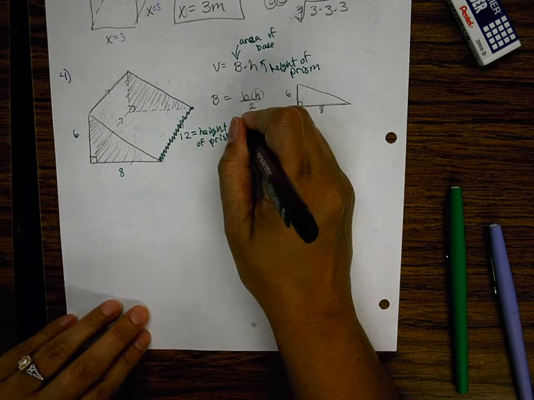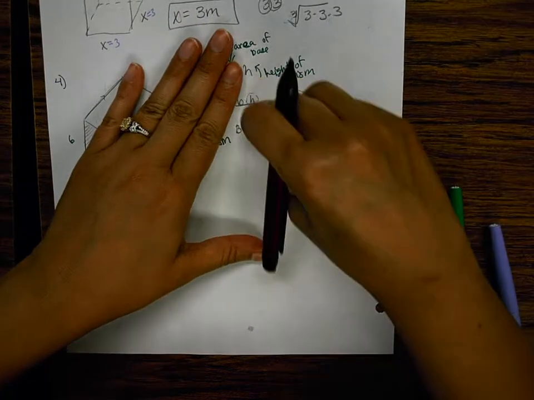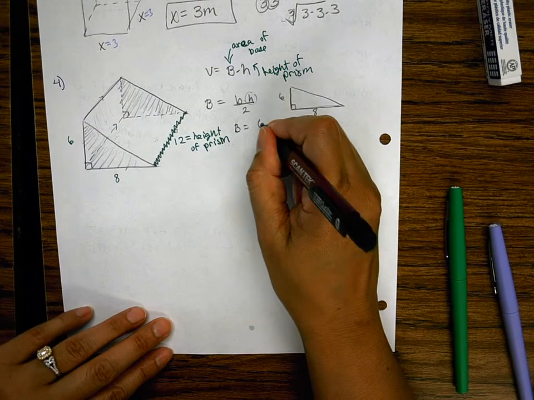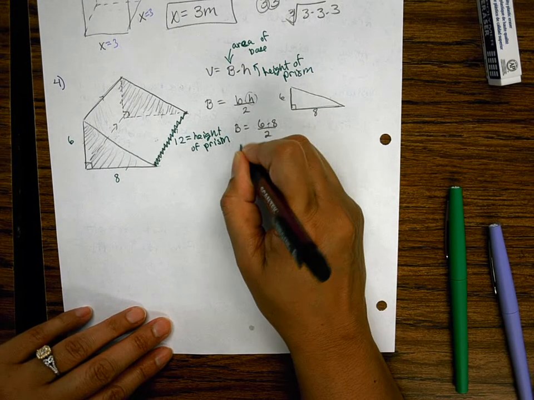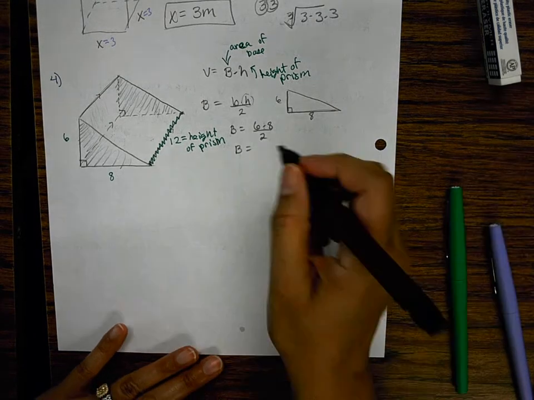So the area of the base equals 6 times 8 divided by 2. So plug that in your calculator, 6 times 8 divided by 2. You should end up with 24.